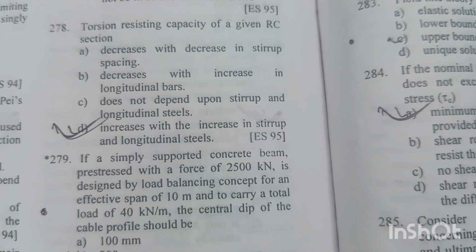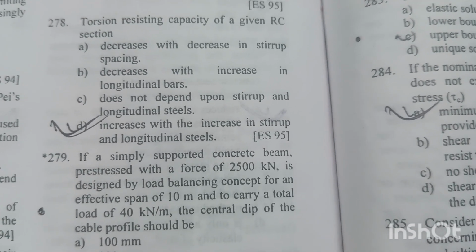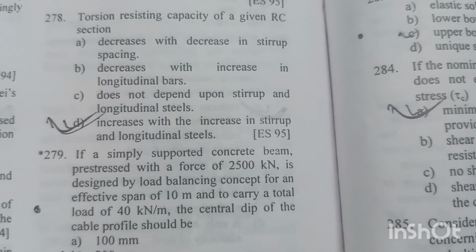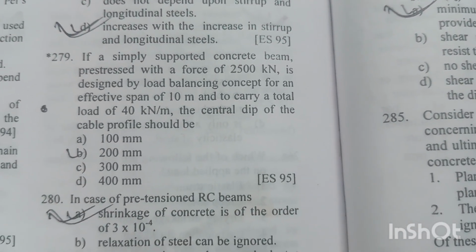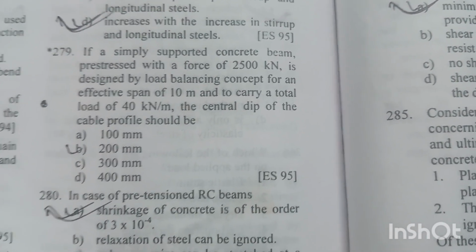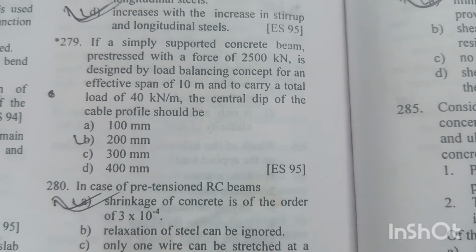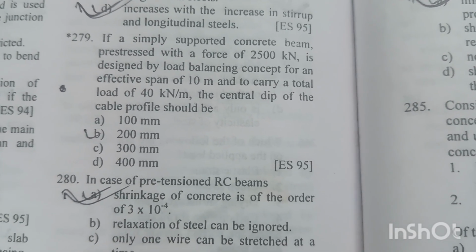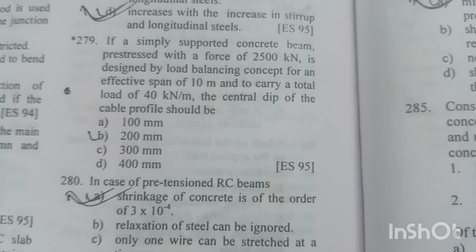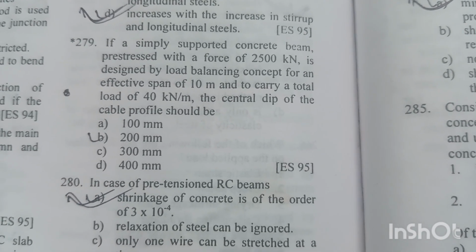Question number 278. Torsion resisting capacity of a given RCC section increases with the increase in stirrup and longitudinal steels. Option D is right answer. Question number 279. If a simply supported concrete beam pre-stressed with a force of 2500 kN is designed by load balancing concept for an effective span of 10 meter and to carry a total load of 40 kN per meter, the central dip of the cable profile should be.